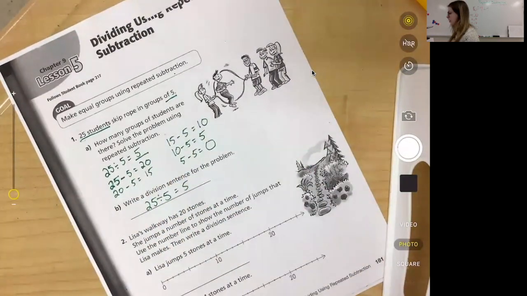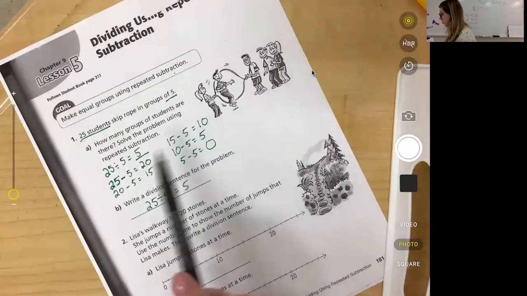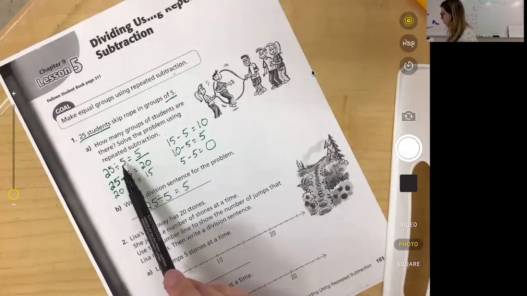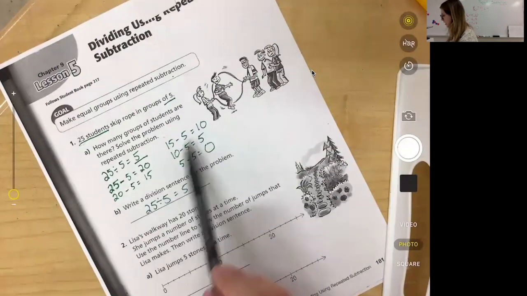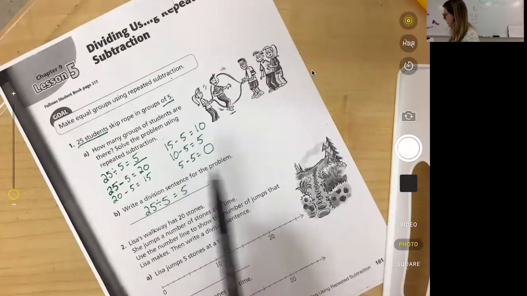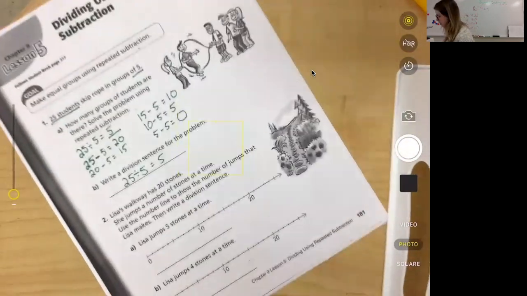Awesome. So yeah, that's as simple as that. Start with your big altogether number, take away what number we're dividing by until you get to 0, count how many times you did it. That's your answer. Bing, bang, boom.